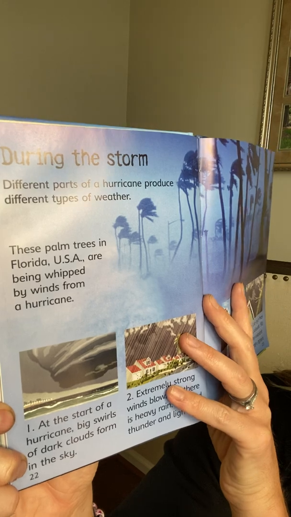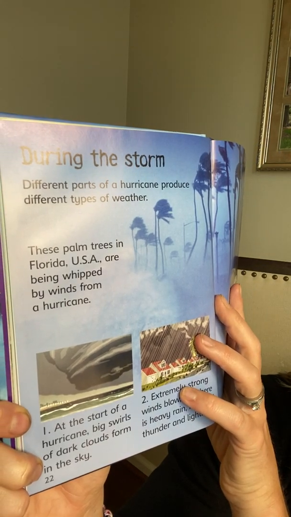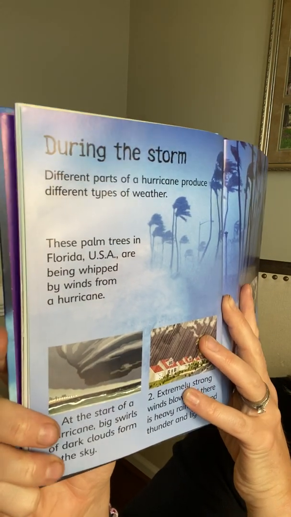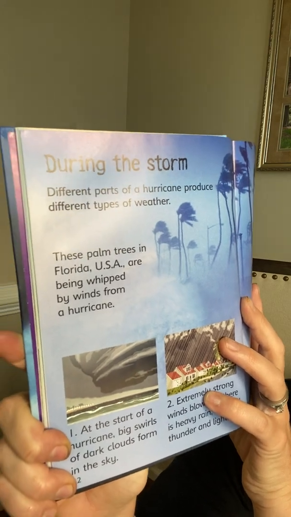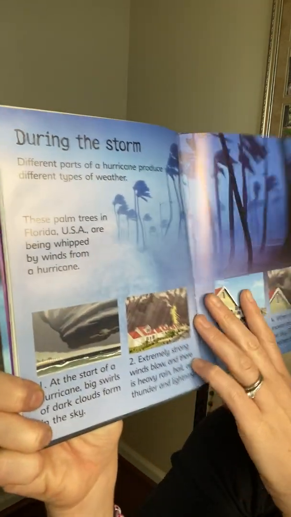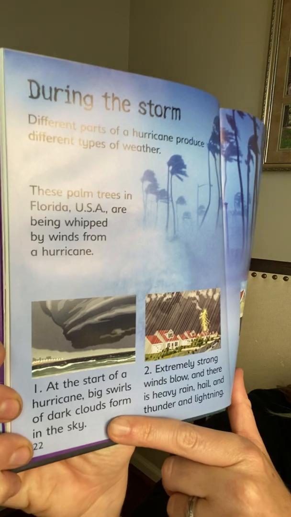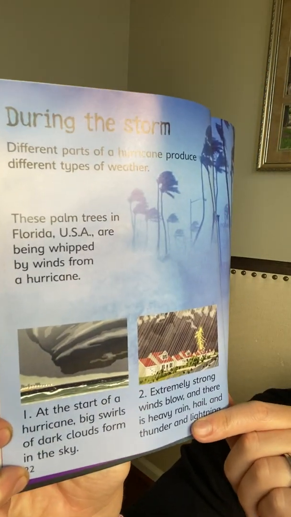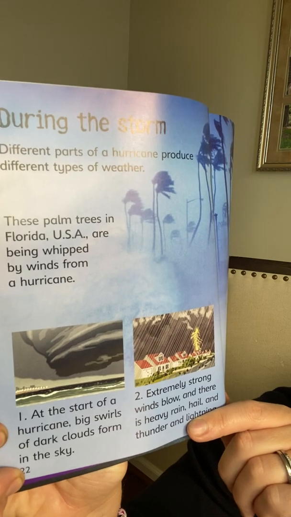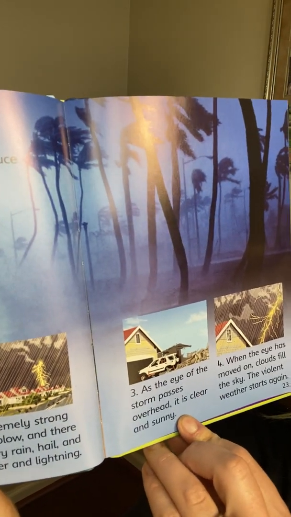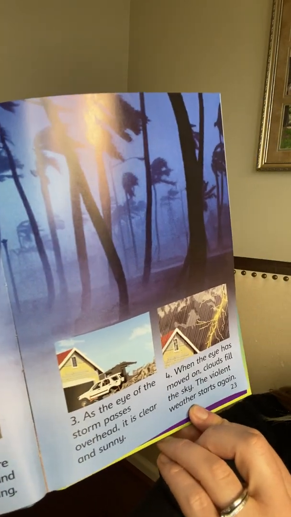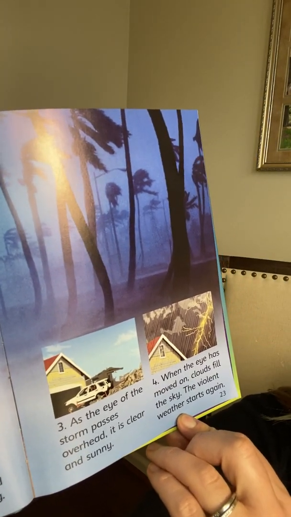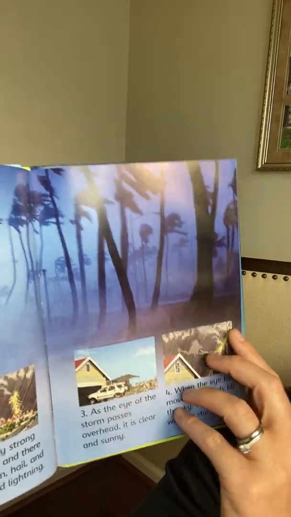During the storm, different parts of a hurricane produce different types of weather. These palm trees in Florida are being whipped by wind from a hurricane. Step 1. At the start of a hurricane, big swirls of dark clouds from the sky form. Then extremely strong winds blow and there is heavy rain, hail, thunder, and lightning. As the eye of the storm passes overhead, it is sunny and clear. And when the eye has moved on, clouds fill the sky and the violent weather starts again.